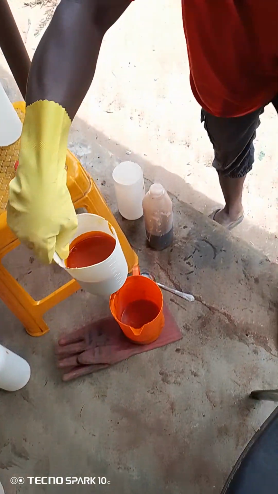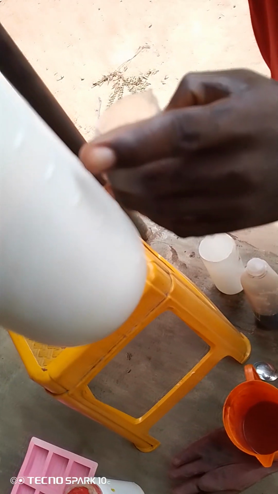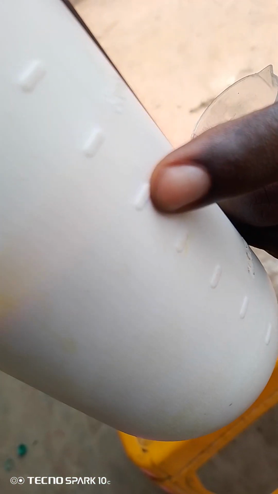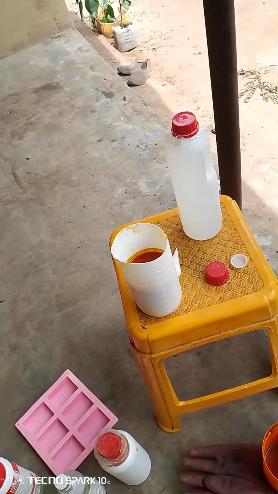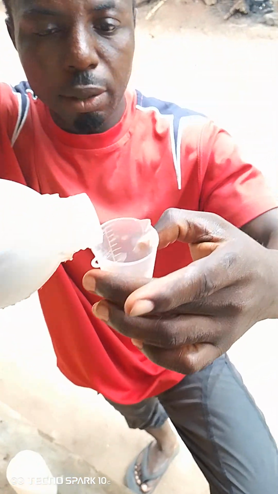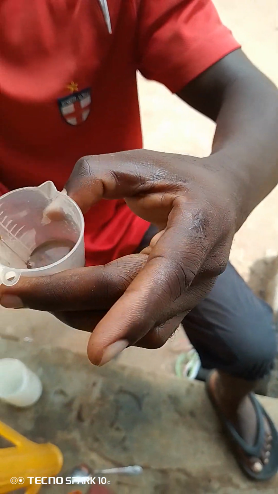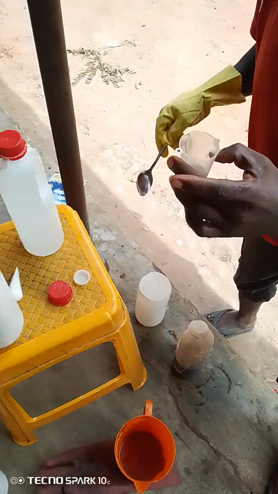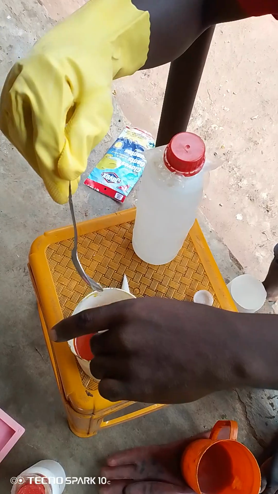Here is our red oil. It has been measured. We have measured 500 ml, which is half of a liter. Now I've measured 5 ml of sulphonic acid that will be going into this oil, because it is 1% of the oil you are using. Now I'll pour it in.